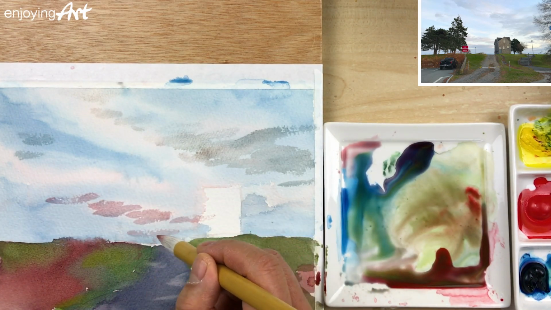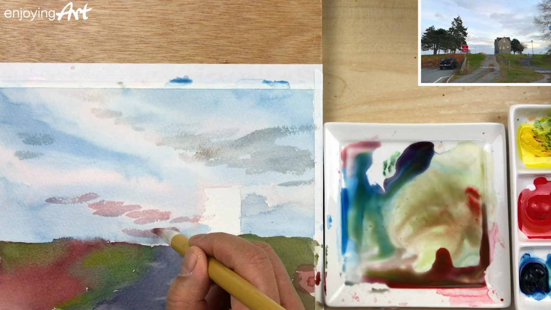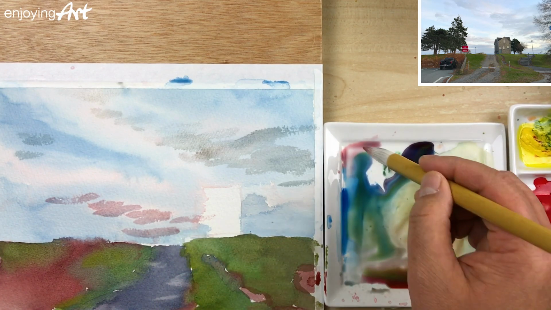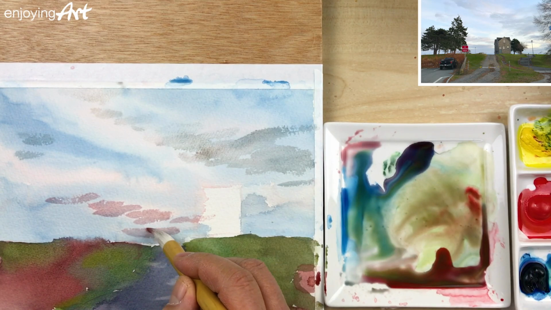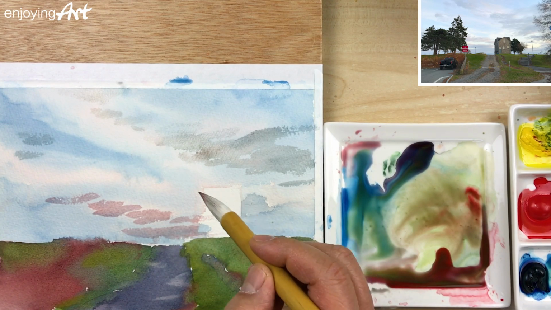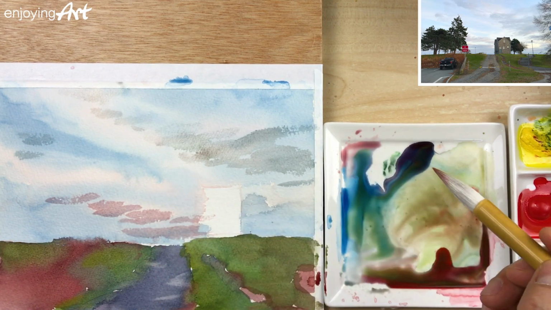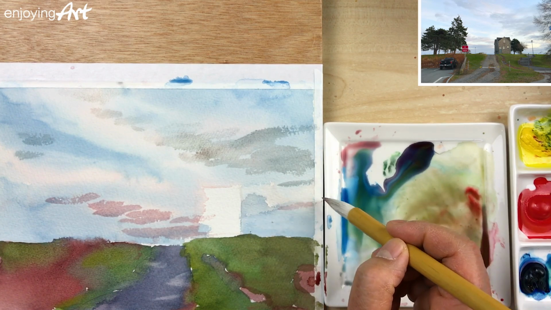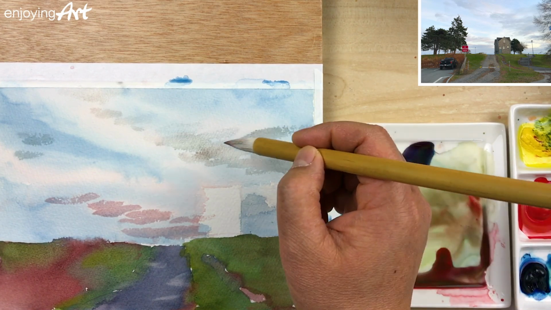And on the bottom over here, have a little bit of red. Like that, and coming up. Okay, let's see. On this side, can have a little bit too.